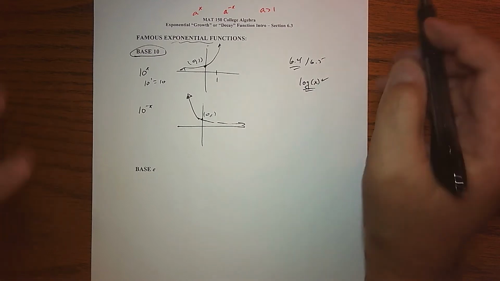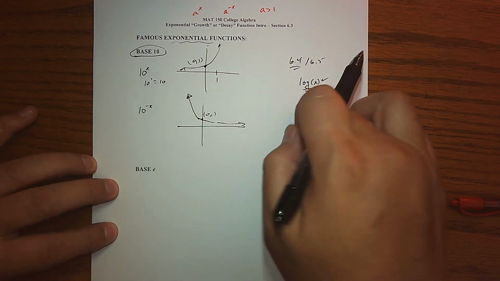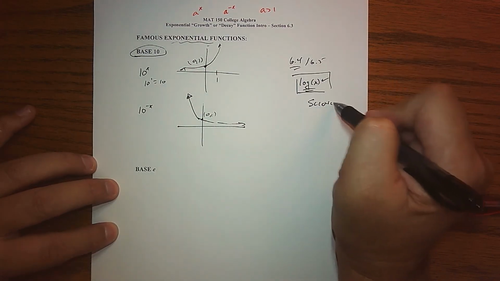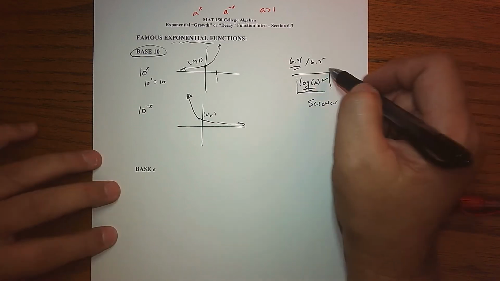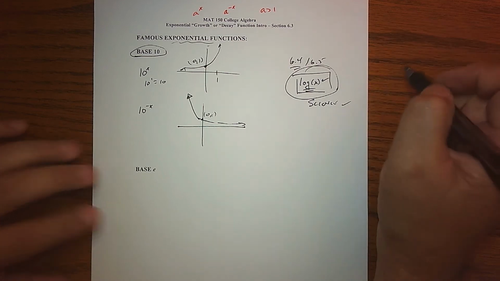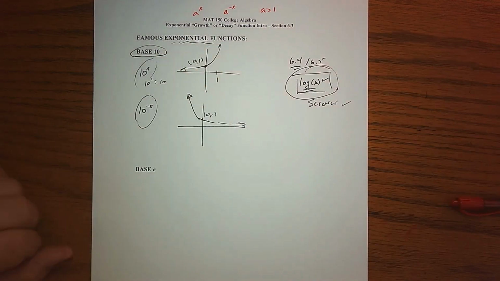Why that's the case, I'll explain when we get there, but we do a lot of things in science and engineering that involve logarithms, or log base 10. Because log base 10 is so famous in applications in science, its inverse function, 10 to the x, is also relatively famous.